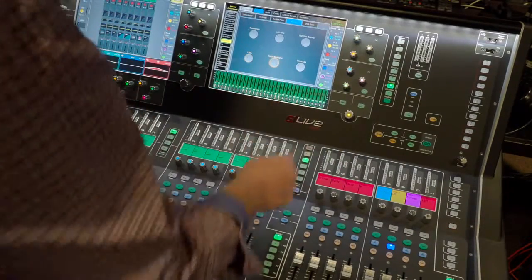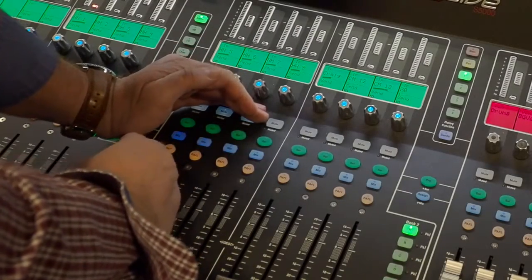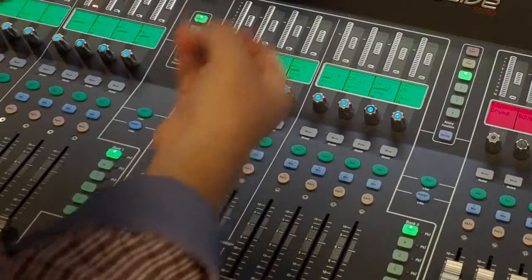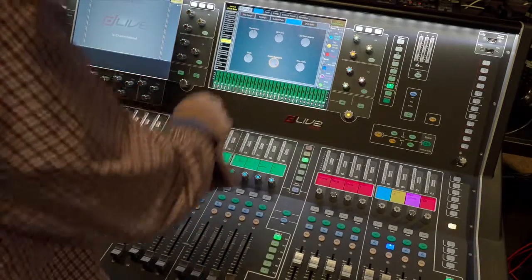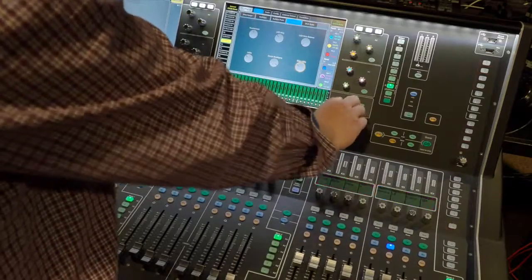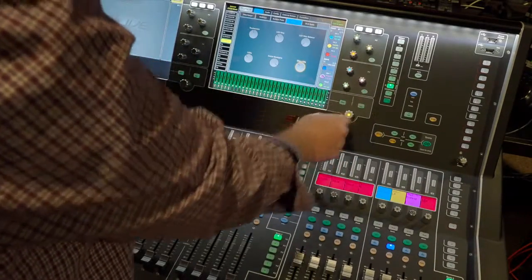Switch backlights, I do like this, so you can't see it, but you can have all of the buttons on the Surface lit even if they're not selected. They're just a much dimmer color. And then strip LCDs themselves, so the scribble strips here, I get to adjust the brightness of those.